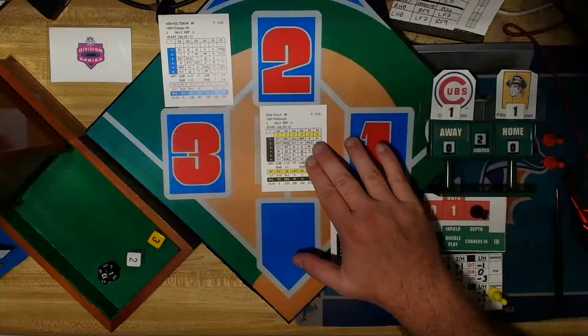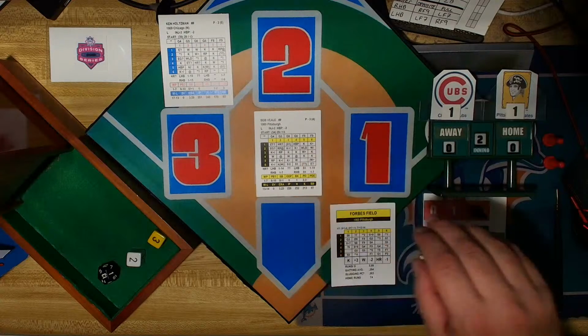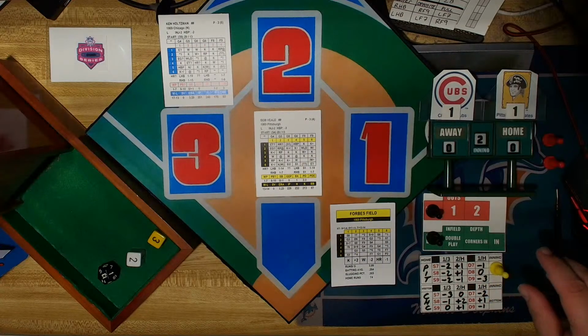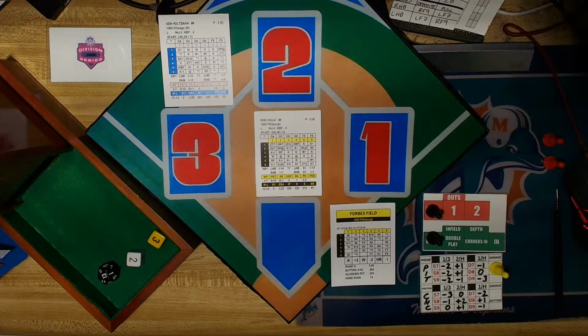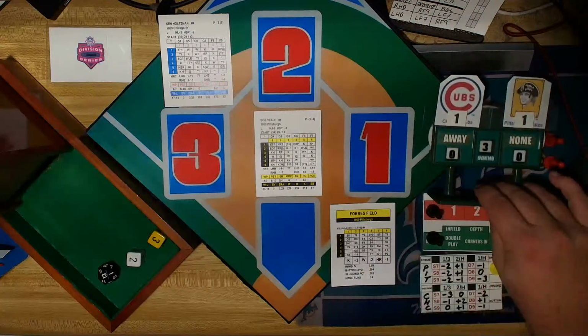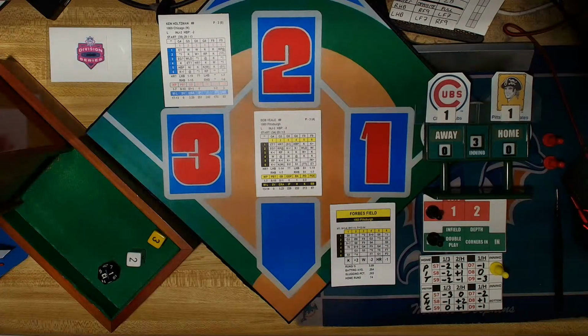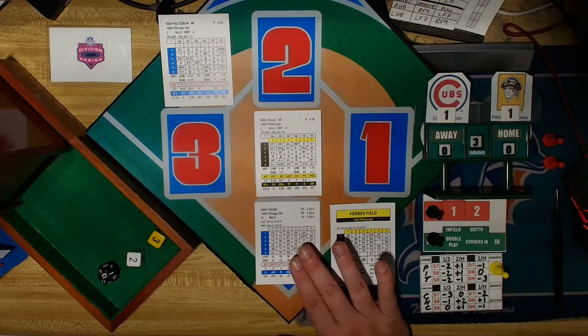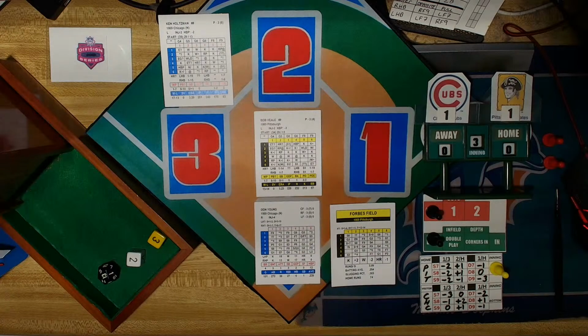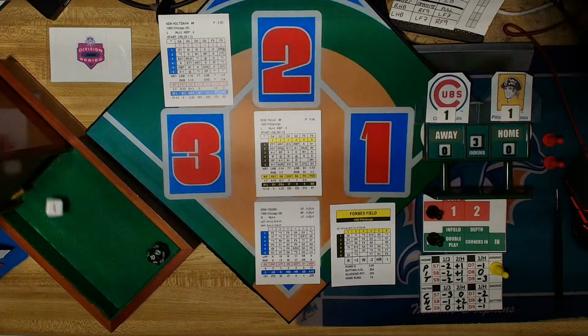Combined ERA of these pitchers is 6.7. So we should get a pretty decent pitching matchup tonight. Top of the third. And the Cubs leadoff batter will be the center fielder, Don Young. And Young is 1 for 6 for the playoffs so far. Veale, a 3-6 against a righty.